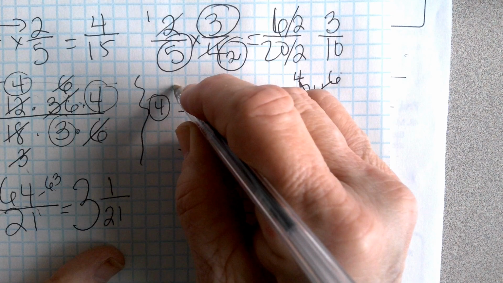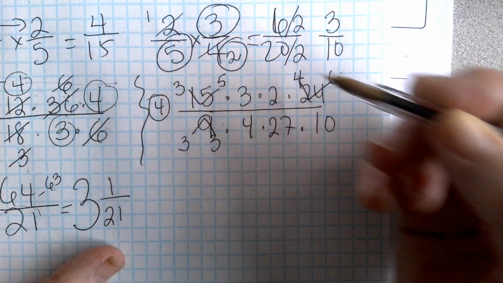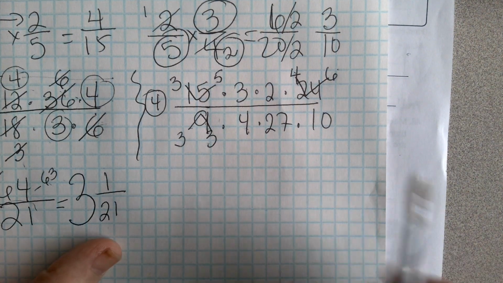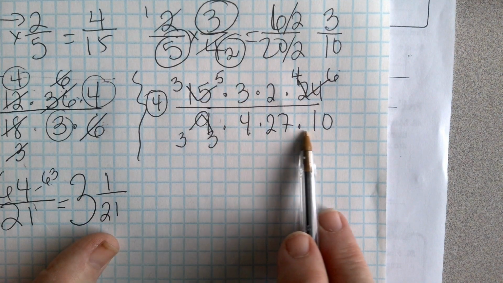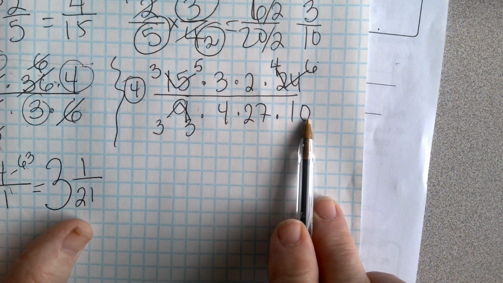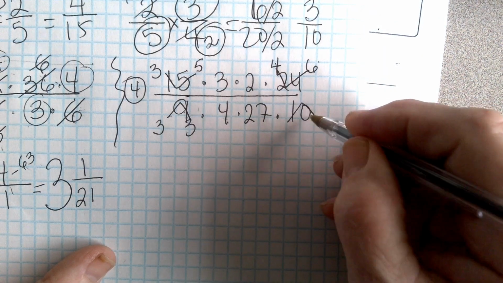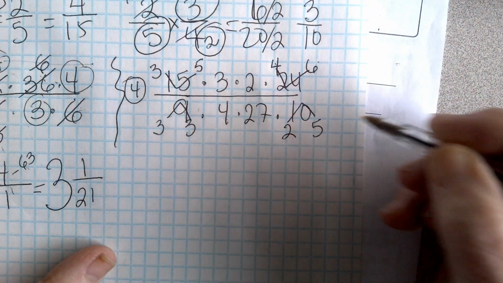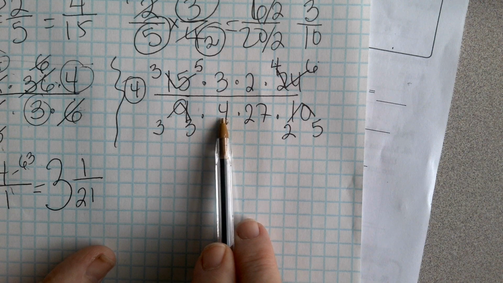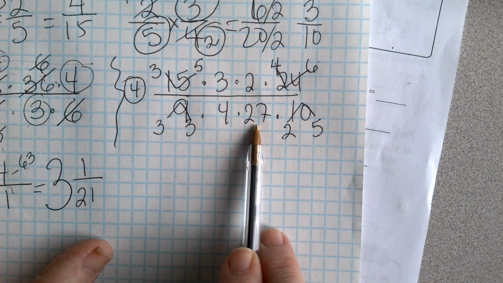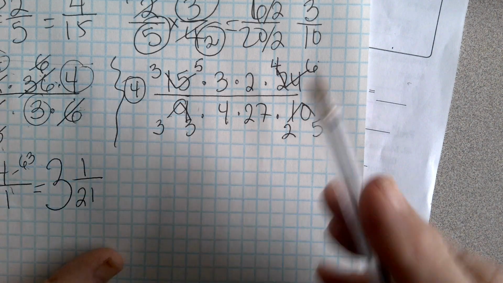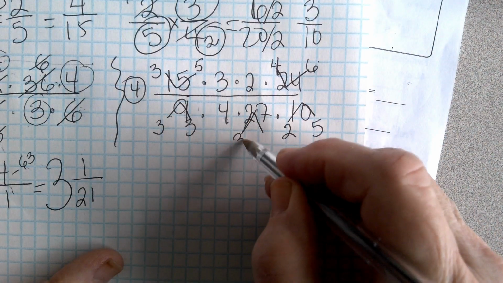So 3 times 5. And then everything looks like it's broken up. What about this 10? 2 and 5. And again, we're not going to break up the 4 because it's going to cancel off of that. Should we break up the 27? What's the only way you can break it up? 3 times 9. Excellent.